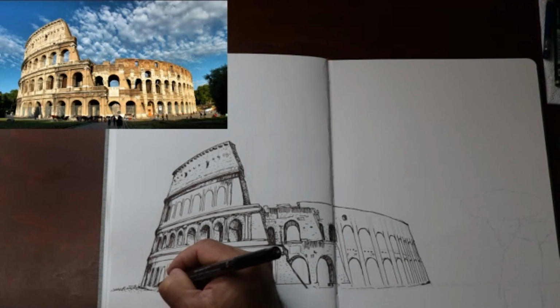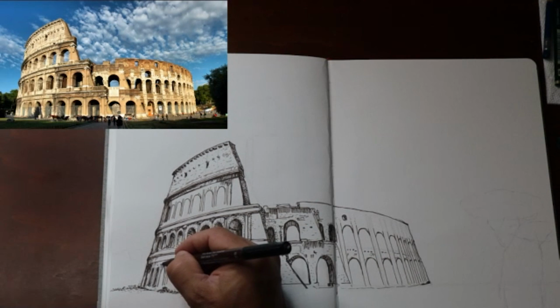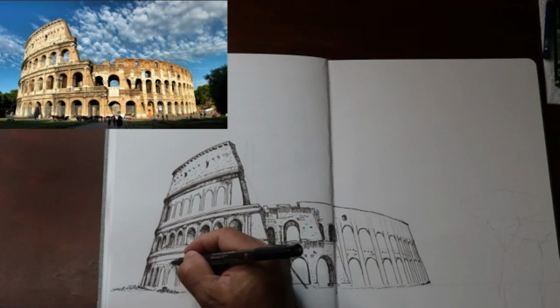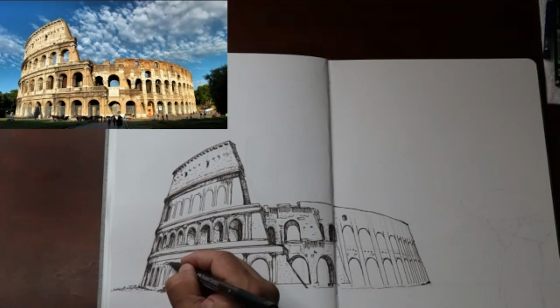By playing with contrast, by omitting, that's another way, omitting some of the details that you don't think need to be in there. You get to make that decision.